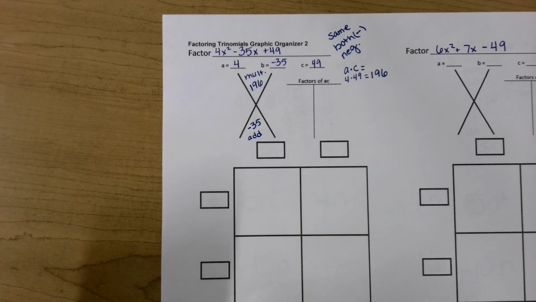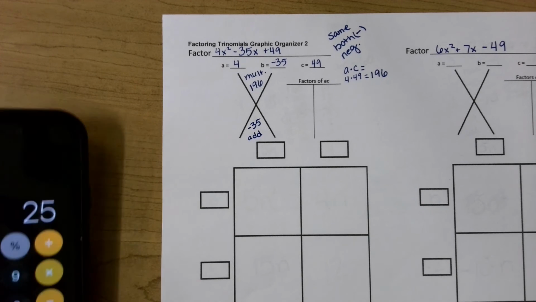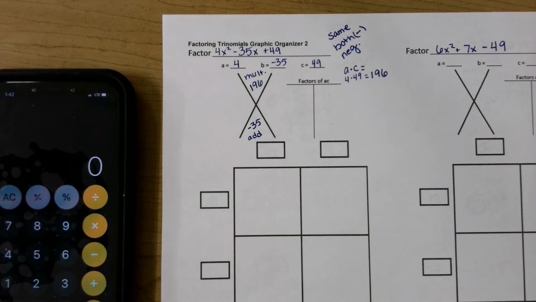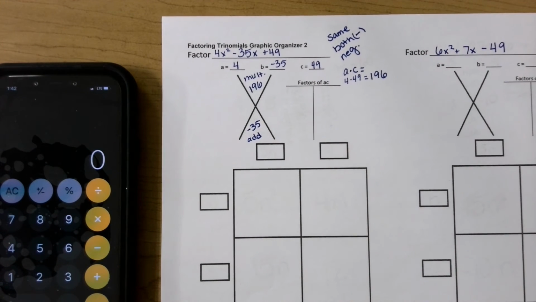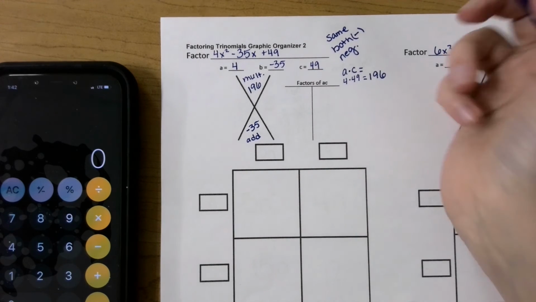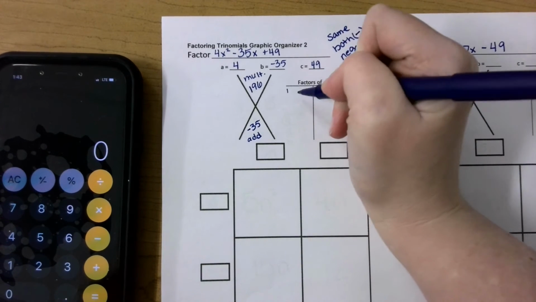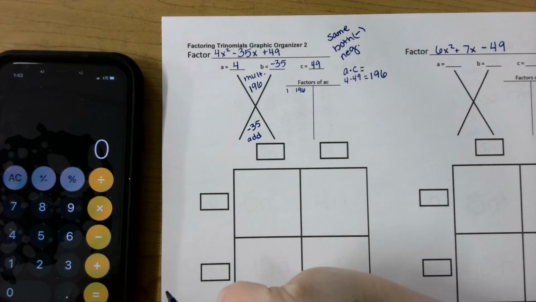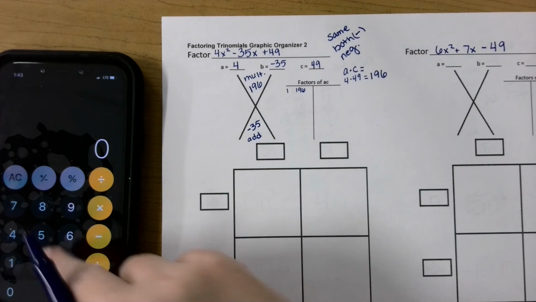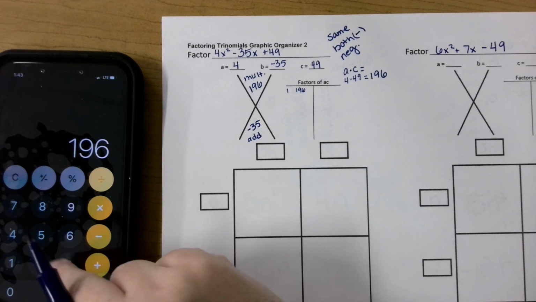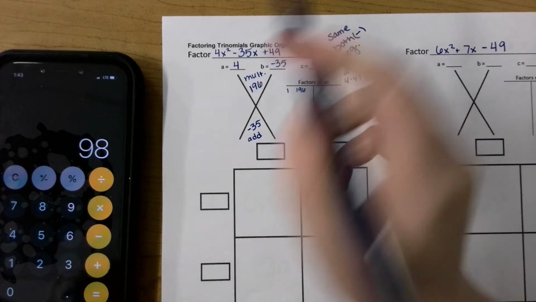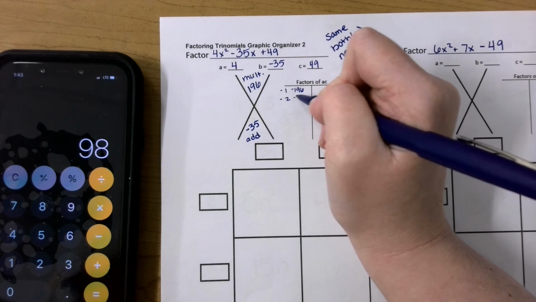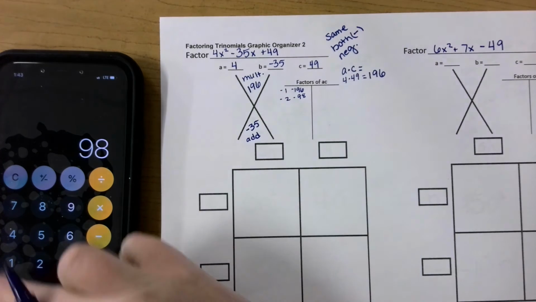So the good thing is, once you start doing this a lot, you can still list every single possible factor. I think it might be a good idea for a while just to get used to what your factors look like. But I know 1 and 196 are not going to add to negative 35. Let's see, what's 196 divided by 2? So we have 2 and 98. And remember, these are all negative. Negative 2, negative 98. That's not going to work either.